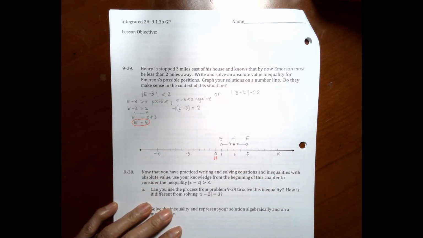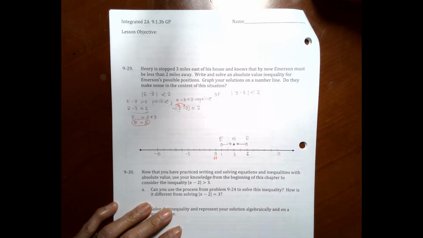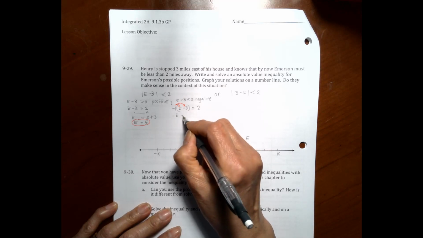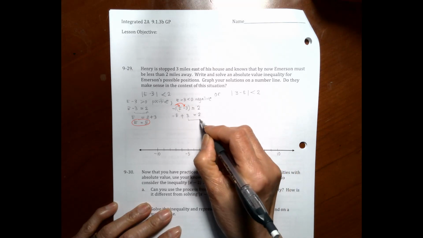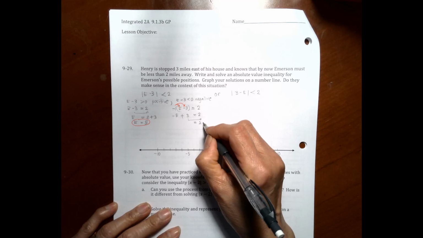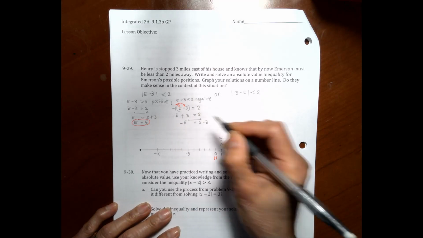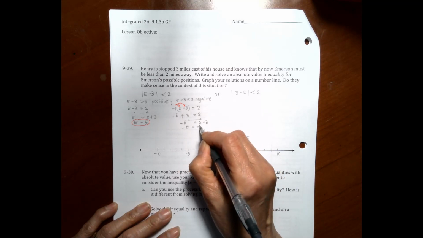Now applying the distributive property, this is negative E, and this becomes positive 3, equal to 2. Again, we transpose positive 3 to the right side, where it becomes negative, so 2 minus 3, and the left side will be negative E. So negative E is equal to 2 minus 3, which is negative 1.